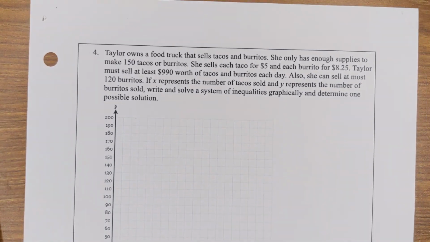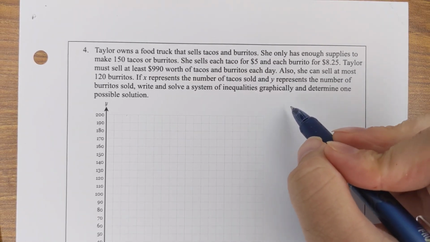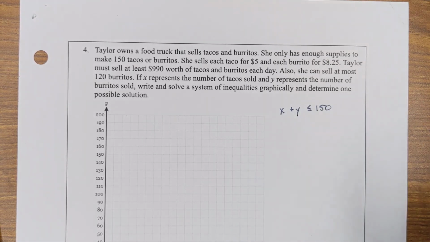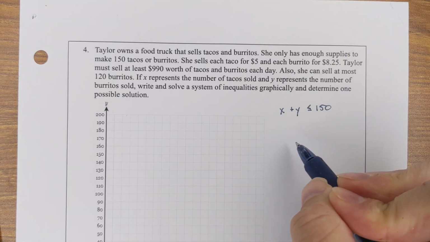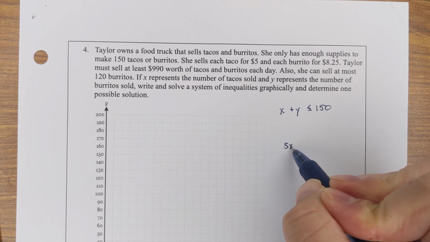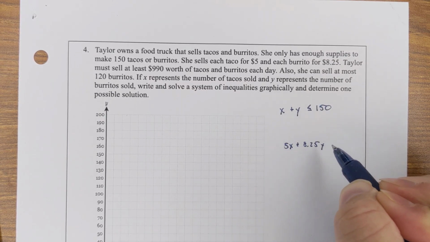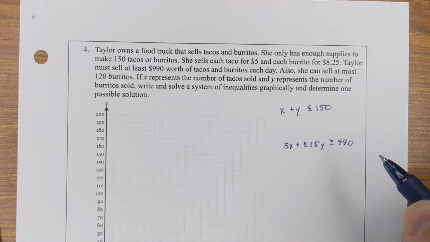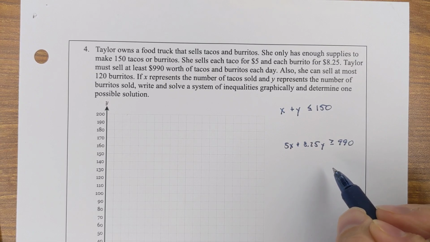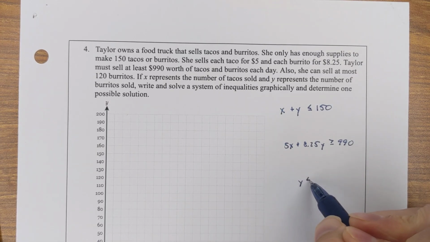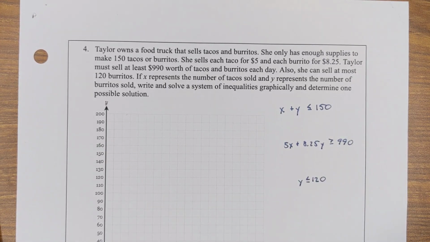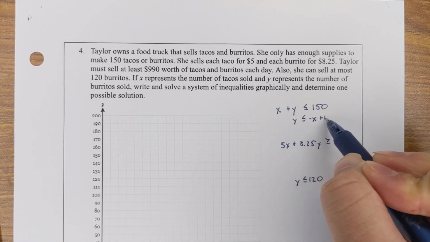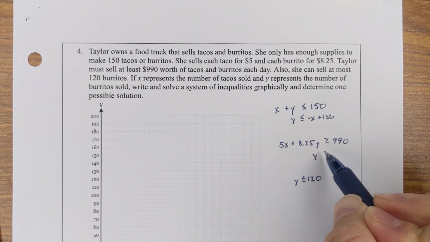Okay, and our last one. Now let's see, 150 tacos or burritos. So that's a total. So the total number of items we can make is less than or equal to 150. Tacos are x, so 5x plus 8.25y must be at least $990. She can sell at most 120 burritos. So y is less than or equal to 120. Then rearrange. So y less than or equal to -x plus 150. I'm going to do this one all at once.